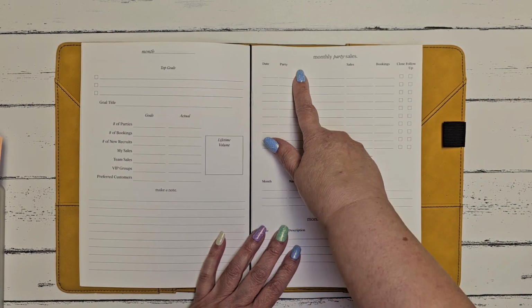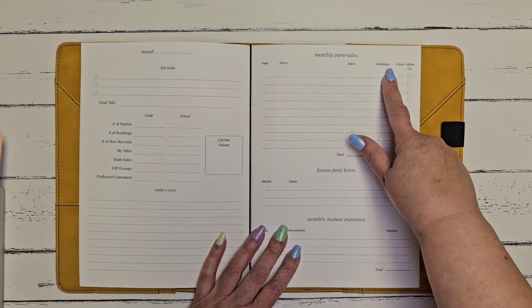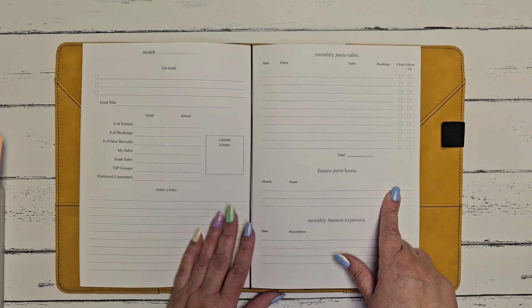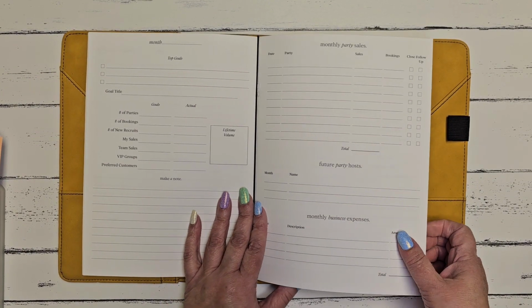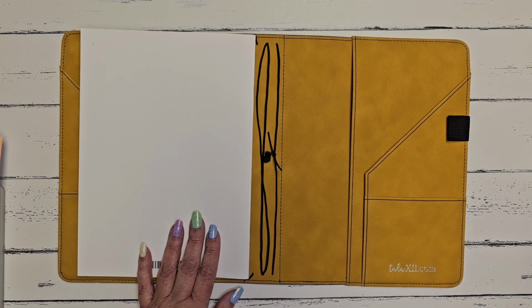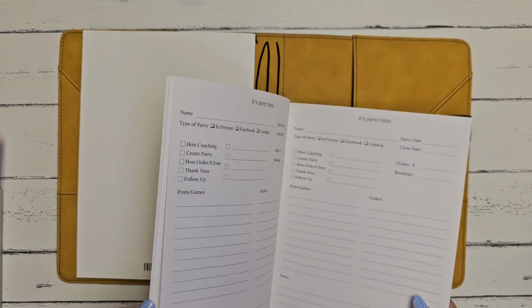The date the party started, party name, our host name, sales, bookings, did you close, did you follow up, future party hosts for those that booked, and monthly business expenses. I find if you keep track of this stuff on a monthly or weekly basis or by party, you have a lot less to figure out at the end of the year for tax time.